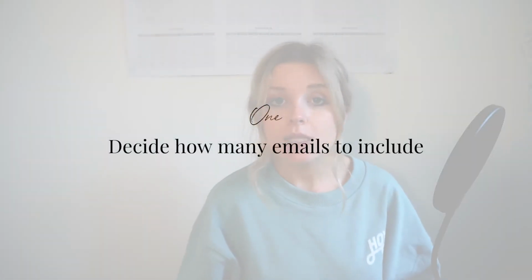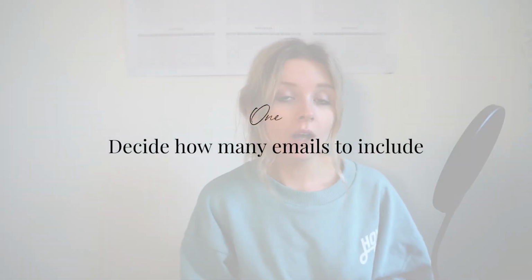But for a welcome sequence, you really first of all want to decide how many emails you're going to include within that sequence. You could have just one, or you could have 2 or 3 or as many as you like. I have heard of people making welcome sequences that are months long in terms of content, so it's totally up to you, but definitely just 1 or 2 to begin with should be enough.